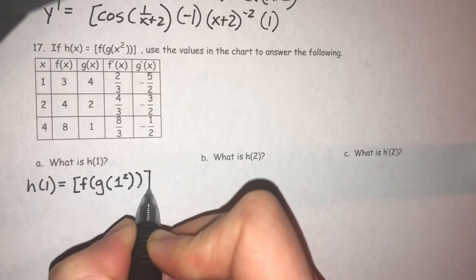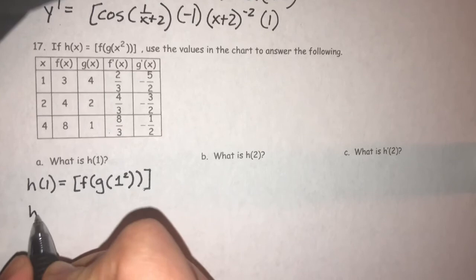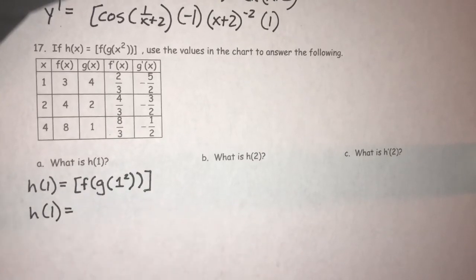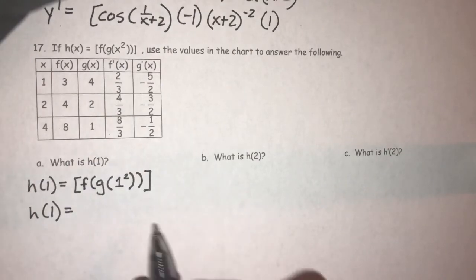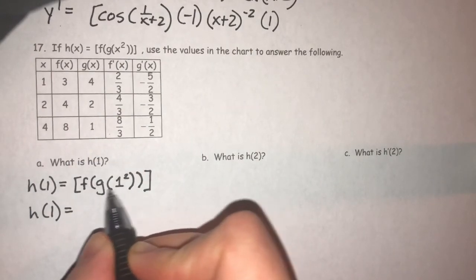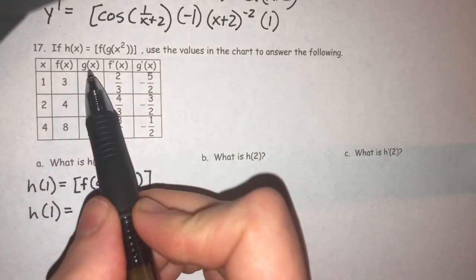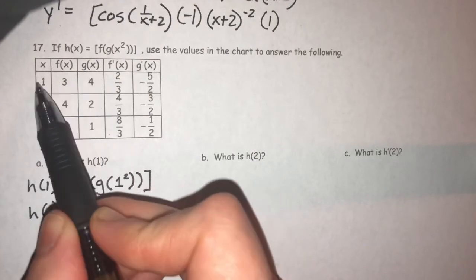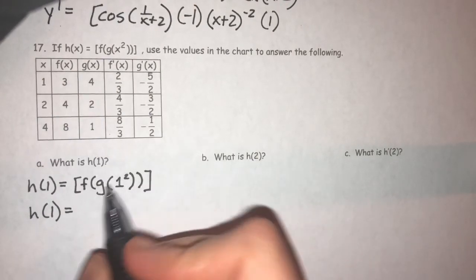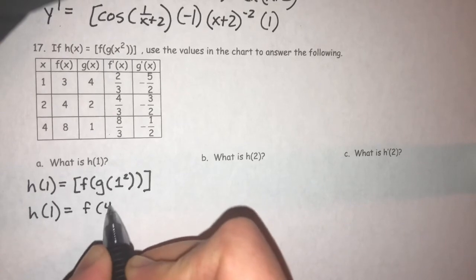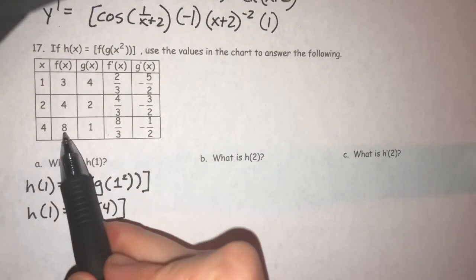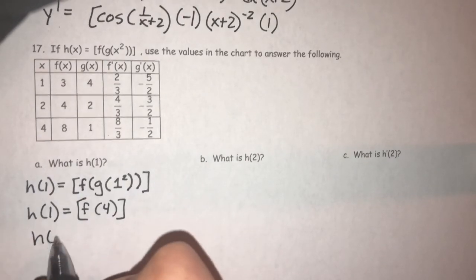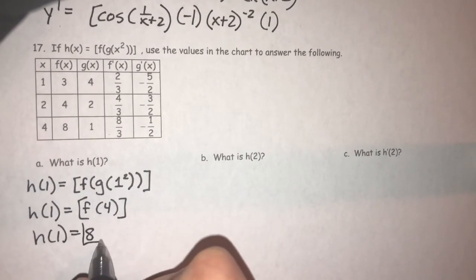And we are going to work this out using the values in the table. So 1 squared is 1, so we're going to do g of 1 here. You look for the g of x, and then you look for the x of 1, and that's 4. So that's f of 4. And then f of 4 is 8. So h of 1 equals 8. That's the answer for part A.